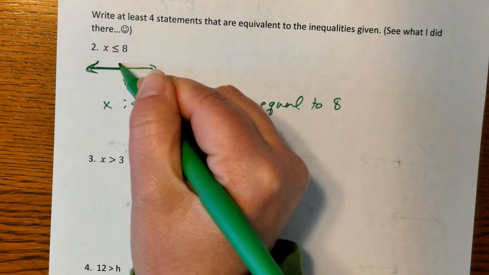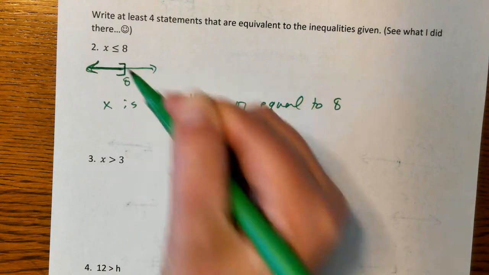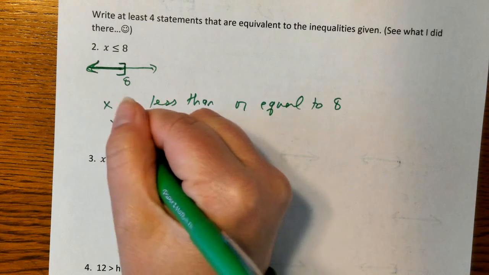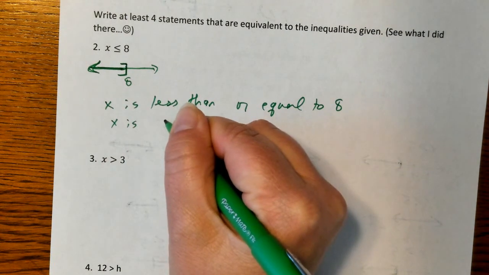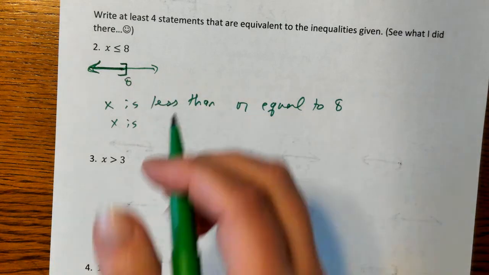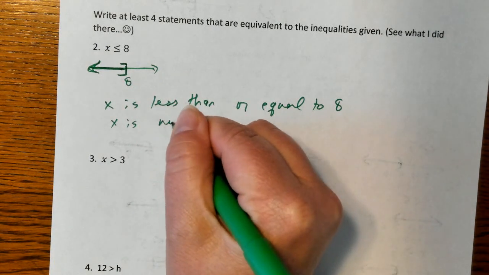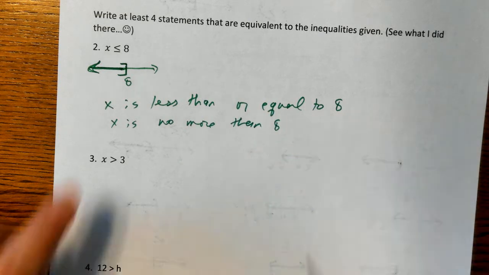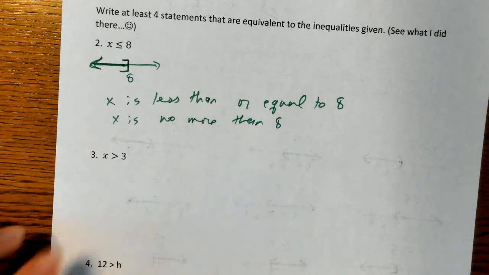Because it has the equal to sign, I would put a squared off bracket on my number line there. We could say x is smaller than 8. No, I'm sorry, it could be smaller than or equal to 8, so we don't want to have to tie all that together. So x is, how about no more than 8? That means it's smaller than 8 or it could equal 8. It just can't be more than.